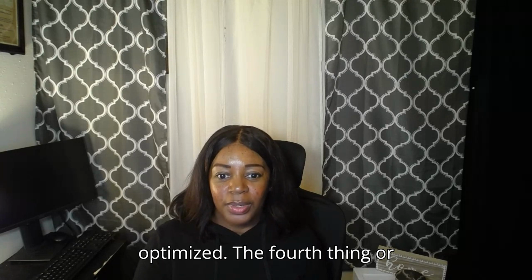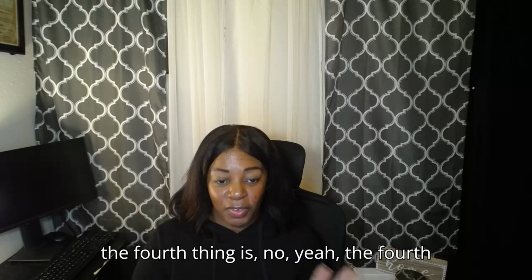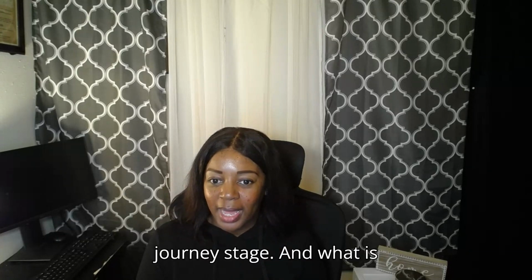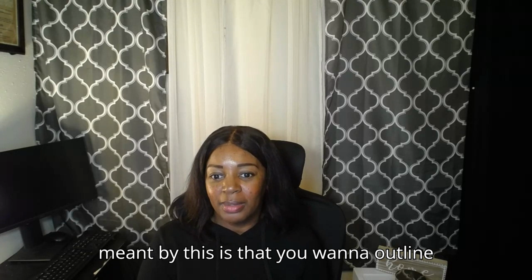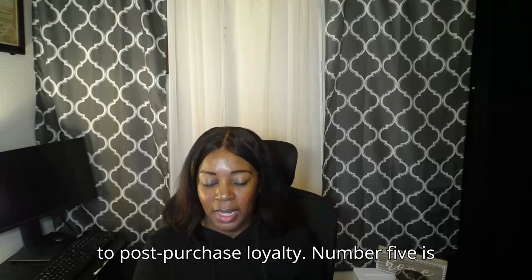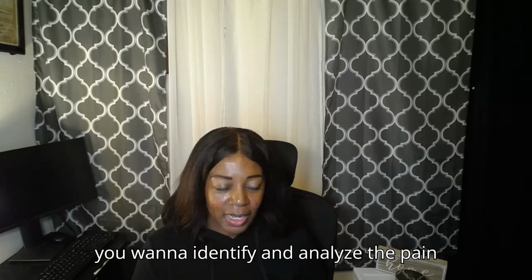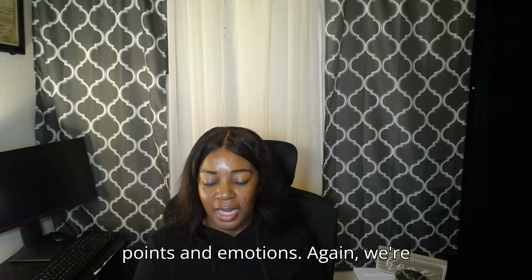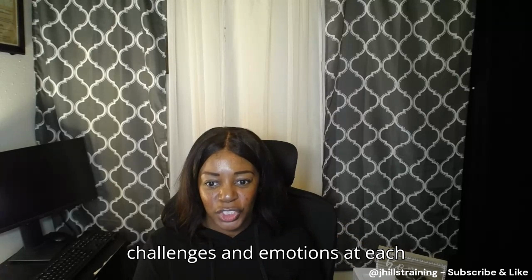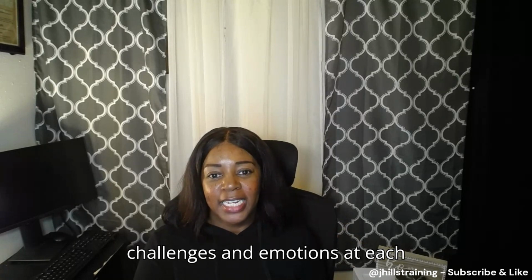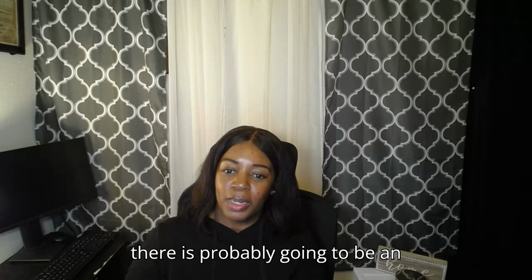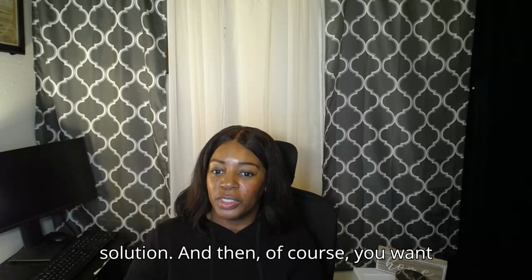The fourth thing is you want to map your journey stage. And what is meant by this is that you want to outline key phases from the initial awareness to post-purchase loyalty. Number 5 is you want to identify and analyze the pain points and emotions. Again, we're thinking about this as opportunities, right? So you want to identify those challenges and emotions at each stage, because at each stage there is probably going to be an opportunity for you to offer a solution.